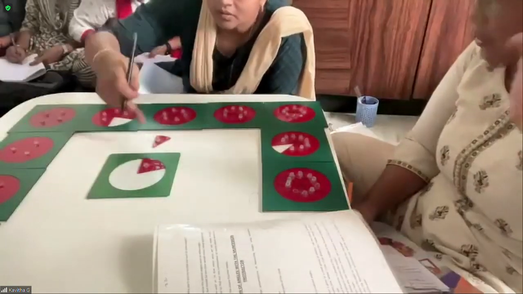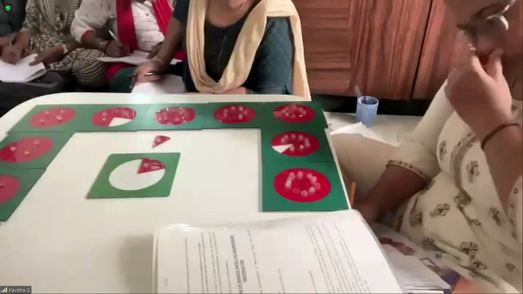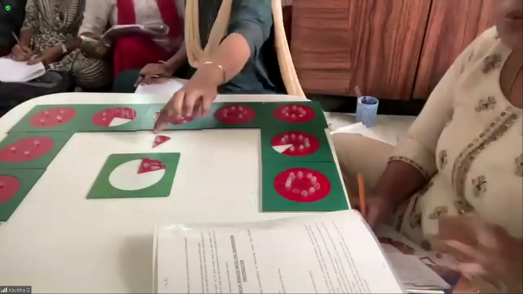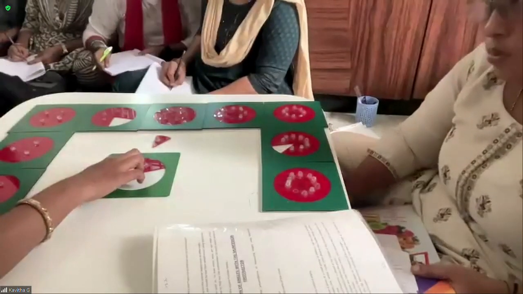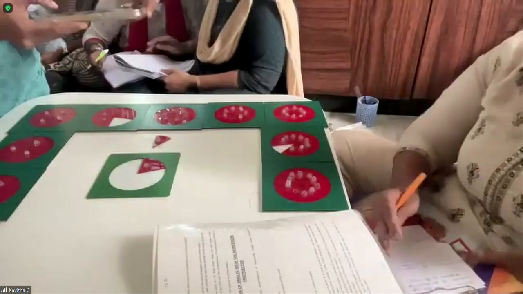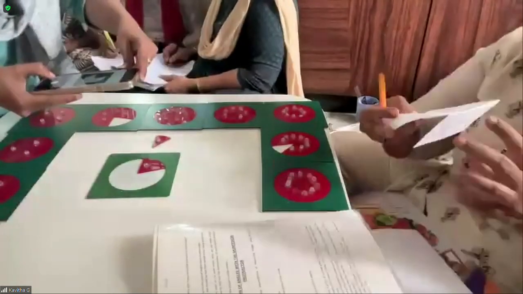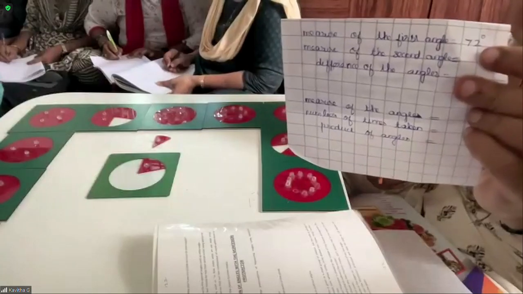The 5th only, right? 72 degrees. The measure of the first angle is equal to 72 degrees.